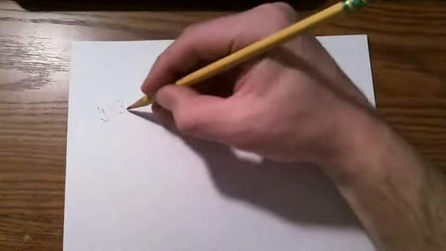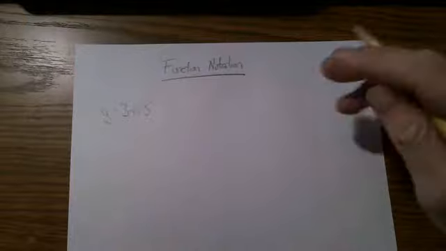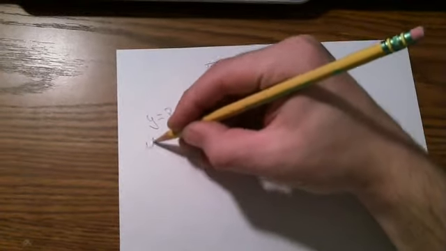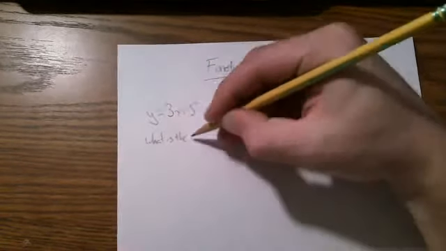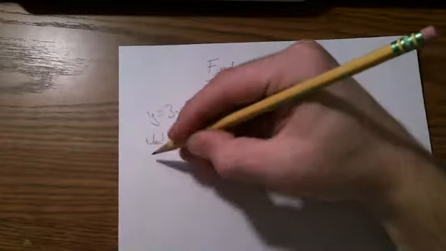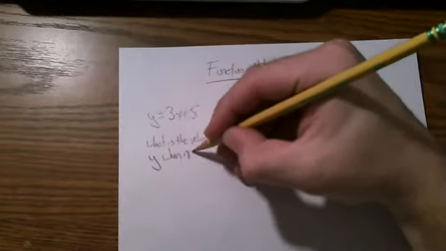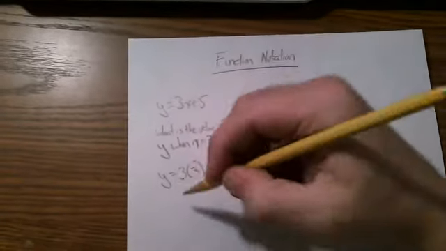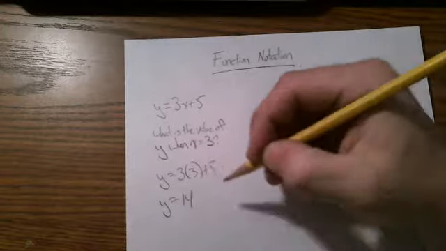Alright, function notation is just a more sophisticated version of carrying your input values with you. If we have something like y equals 3x plus 5, and we want to determine a y value when x is 3, for example, what is the value of y when x equals 3? Well, you just say y equals 3 times 3 plus 5, y equals 14.